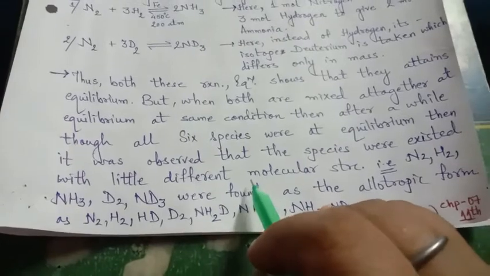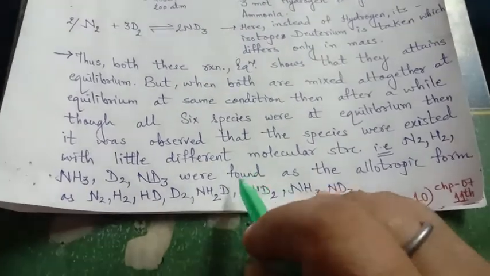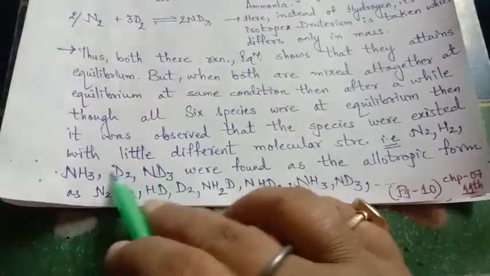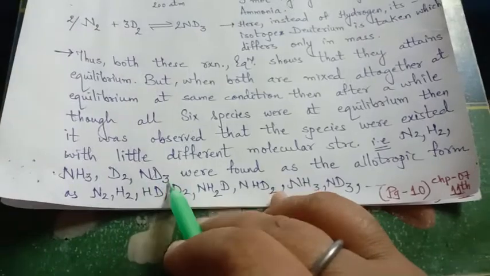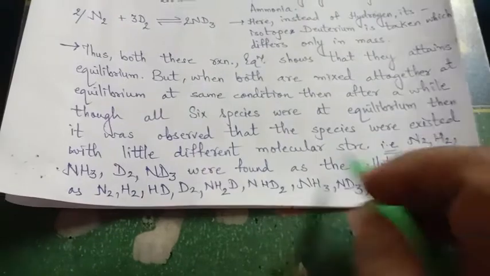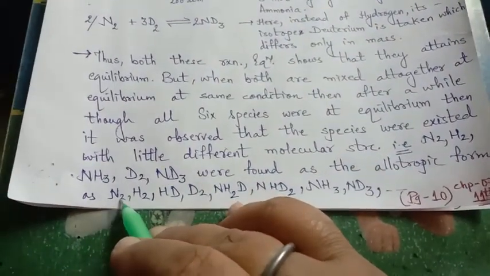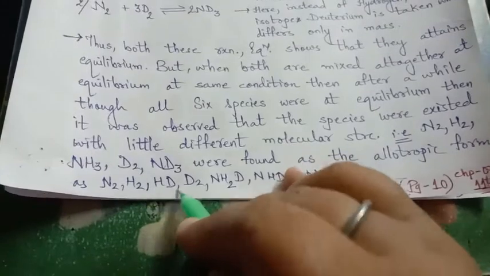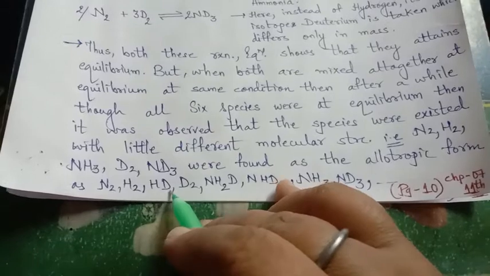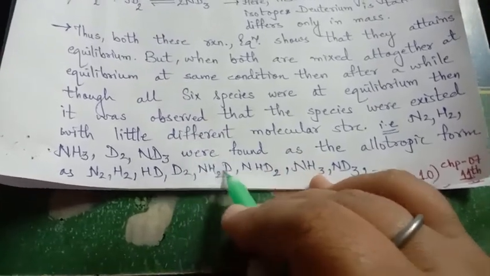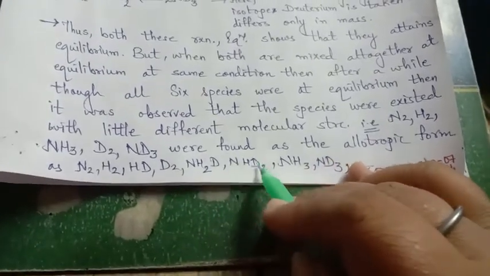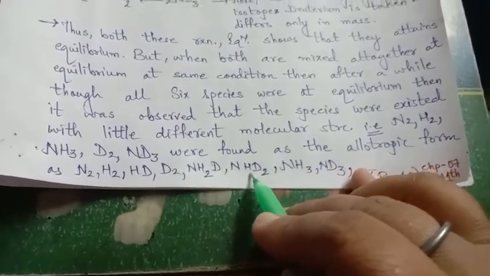That means some other combinations of the atoms have also existed, and they existed as N2, H2, NH3, D2, ND3. They were all there. But now along with them, other forms were observed: N2, H2, HD. HD means one atom of hydrogen and one of deuterium. Then NH2D, that is 2 hydrogen and 1 deuterium, and here NHD2, 2 deuterium and 1 hydrogen.